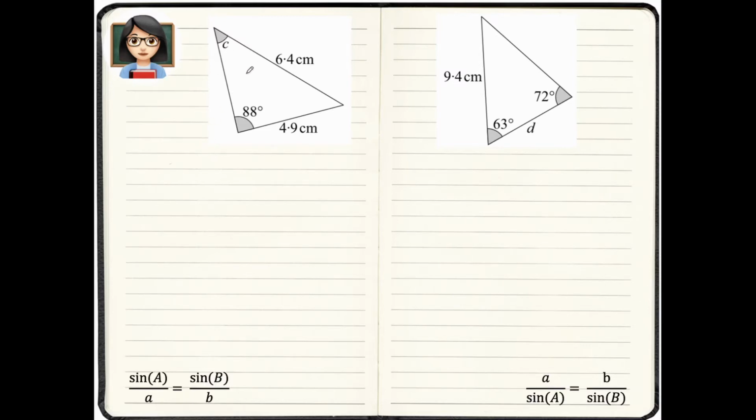Okay, so let's have a look at our first example. I want to find angle C here. So I know this is going to be labelled as lowercase c, because it's my opposite side. And then let's just call this angle A, why not? And then my opposite side to 88 is 6.4, so that'll be little a. Now I'm going to use this formula. So what I'll do is I'll put the one I want to find first. So sine of C over little c is equal to sine of A over a.